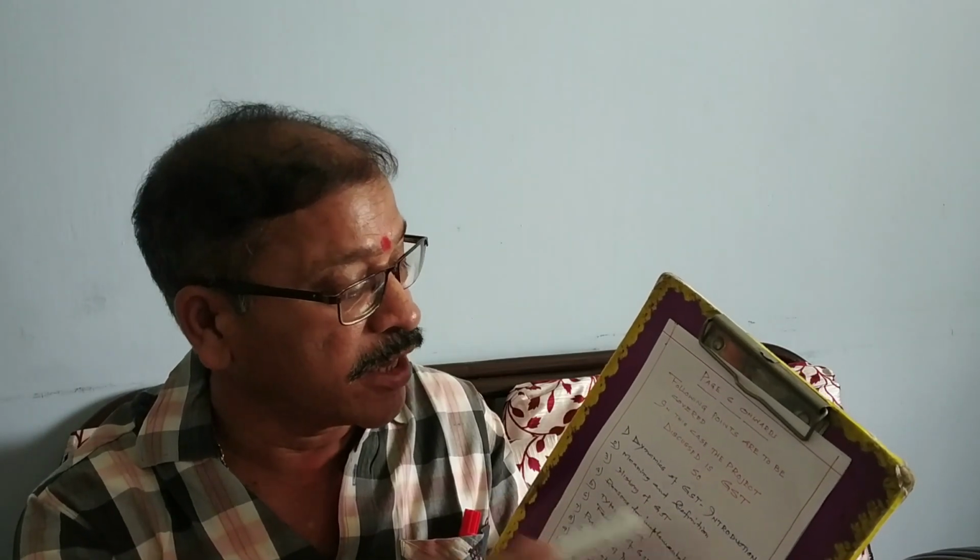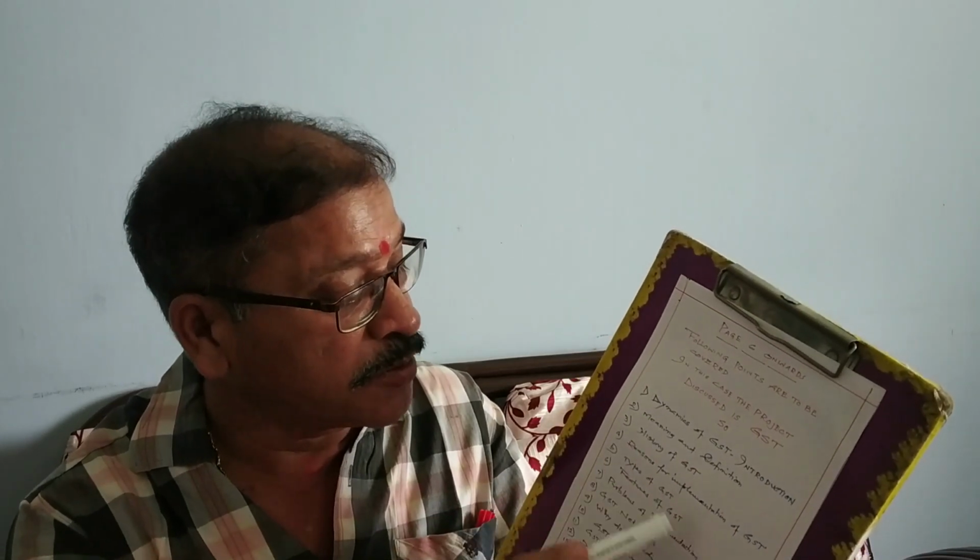So my topics page wise will be like this. First, dynamics of GST, introduction, meaning and definition, history of GST, reasons for implementation of GST, types of GST, features of GST, problems of implementation of GST, GST network, why does India need GST, GST advantages, GST disadvantages, how is GST applied, GST rates, things get cheaper and costlier, opposition to GST, conclusion.